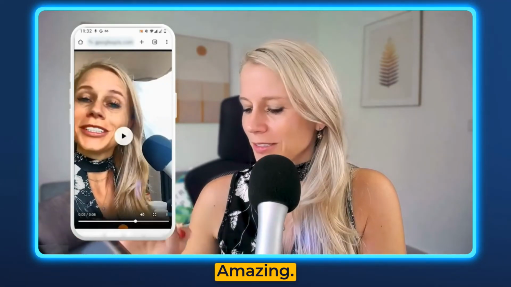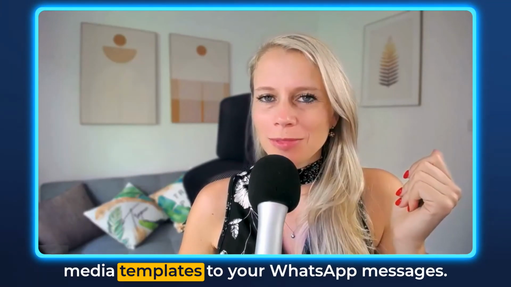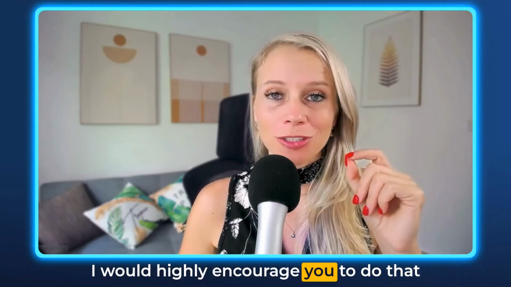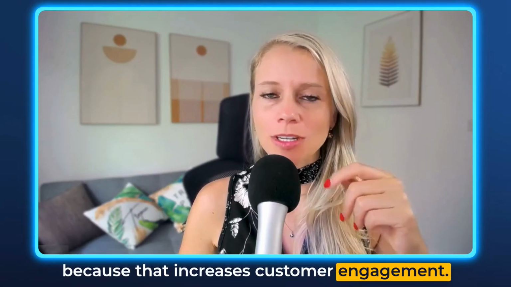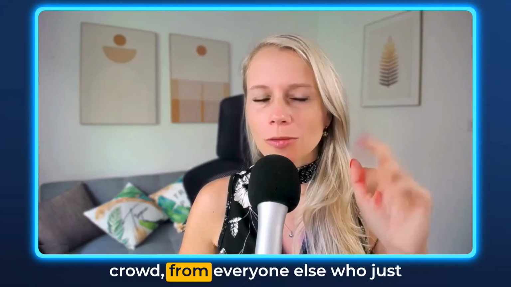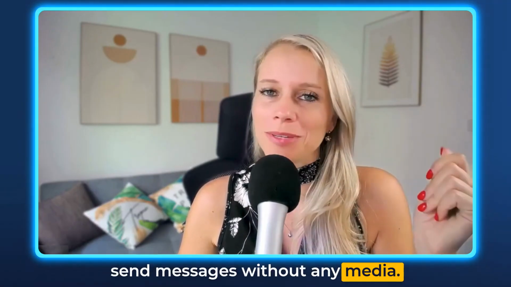Amazing. And this is how easy you can add different media templates to your WhatsApp messages. I would highly encourage you to do that because that increases customer engagement. It makes you really stand out from the crowd, from everyone else who just sent messages without any media.